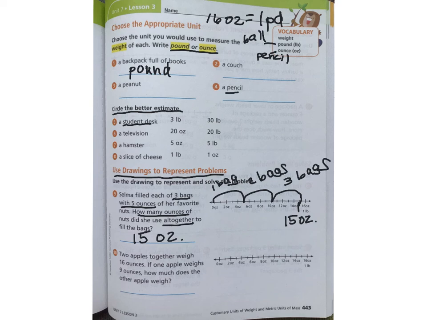It's going to have to do with apples, but figure out how you need to loop on your number line. Okay? I'm going to get you started on it because it's a little bit different than the one we just did. So I have 2 apples together weigh 16 ounces. 2 apples weigh 16 ounces. Okay, if one apple weighs 9, how much does the other apple weigh?